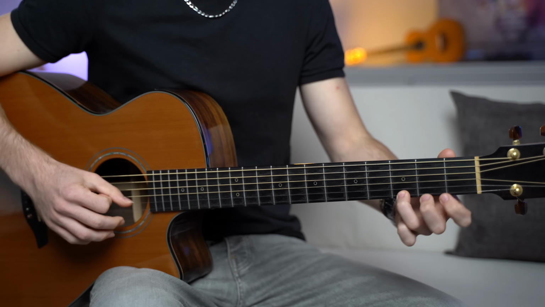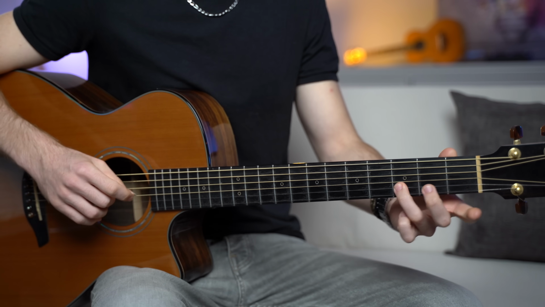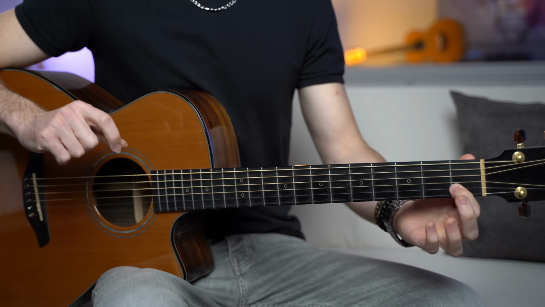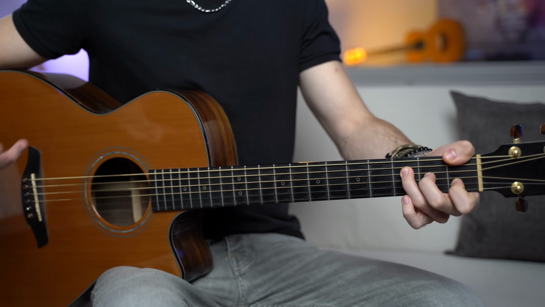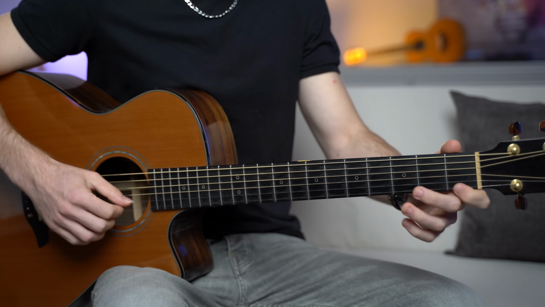Now here we're playing fret number 3, 1, 0, and the second string, fret number 3, followed by fret number 1. This is when we go back to the F major chord. So it's a beautiful phrase, very conclusive.